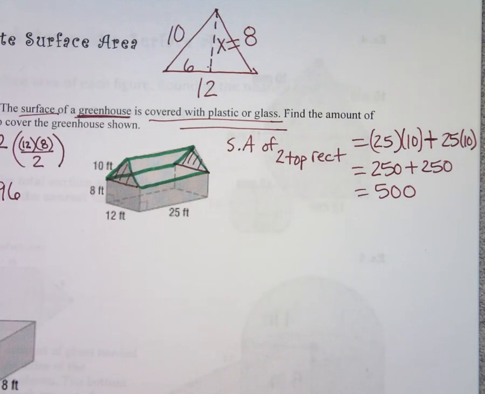This is the roof right here, and so I'm not going to have this top rectangle. I won't have this one, and I won't have the bottom because I'm not putting plastic or glass on the bottom. And I don't have this rectangle here because that's what the roof is sitting on top of. So I have how many rectangles left? 4.